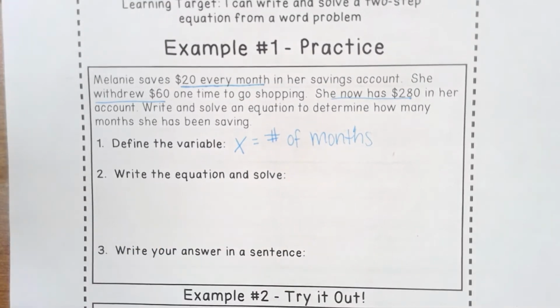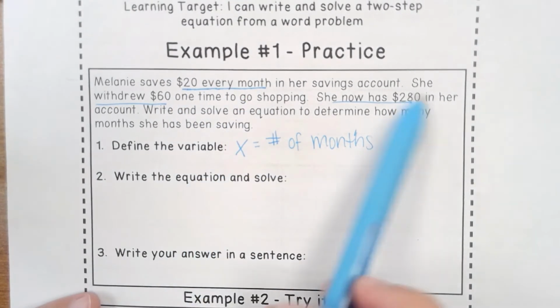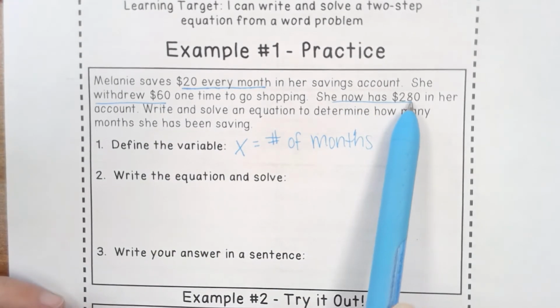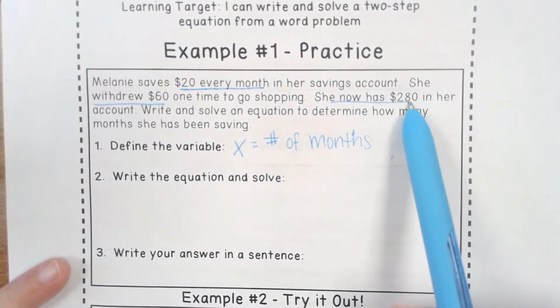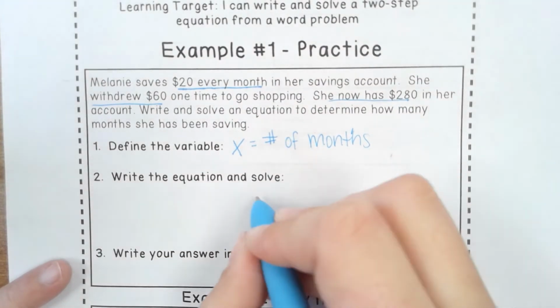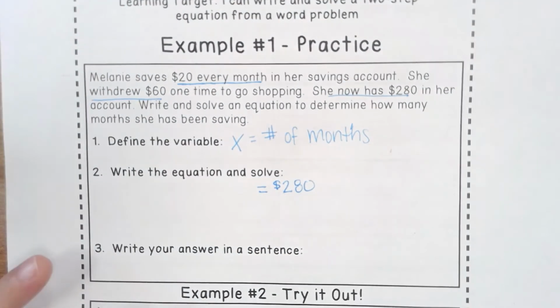Next thing is we can start writing the equation. So I always tell my students to look for the equal part first, because usually that's easiest for students to look for. So if you notice, it says $20 every month. She then withdrew $60, and she now has $280. So which one of those numbers is talking about our total? And hopefully you guys are saying the 280, because if she now has $280 in her account, that's her total. So that means that's going to be our equal part. So 280 is going to be the equal part.